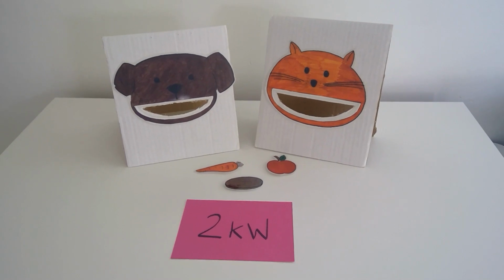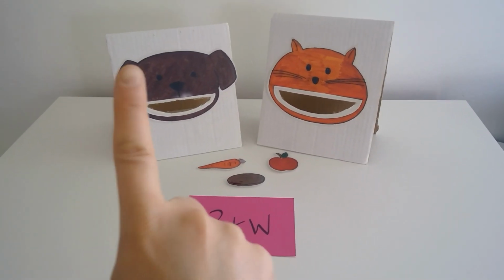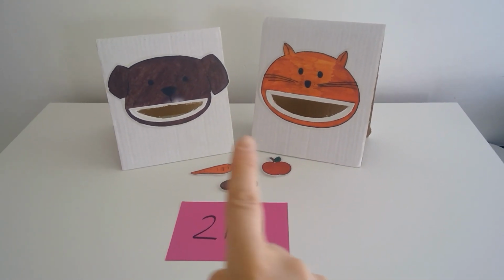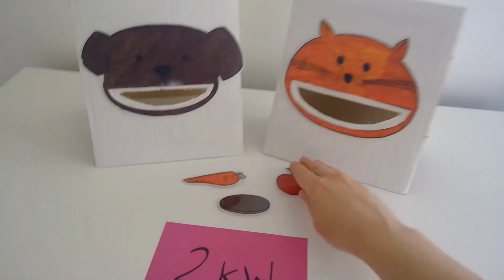Give the apple to the dog. Now it's two key words because there's options for who they've got to give it to as well as what it is they're giving. Give the apple to the dog.